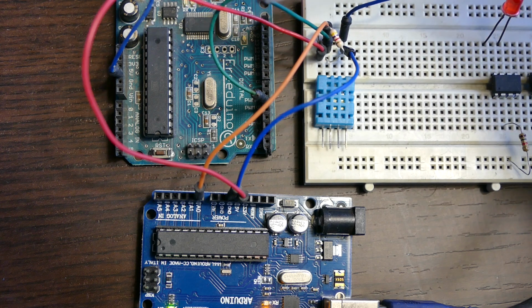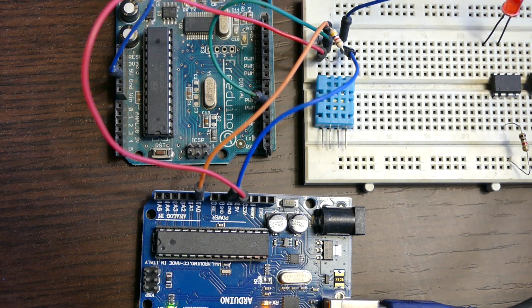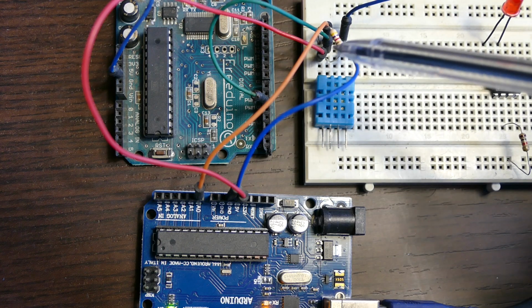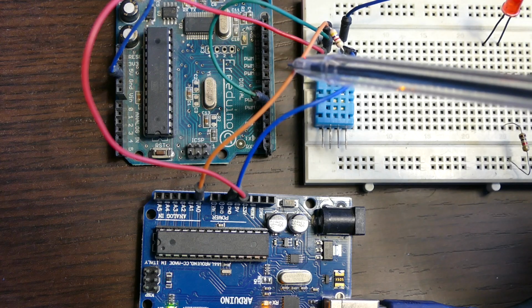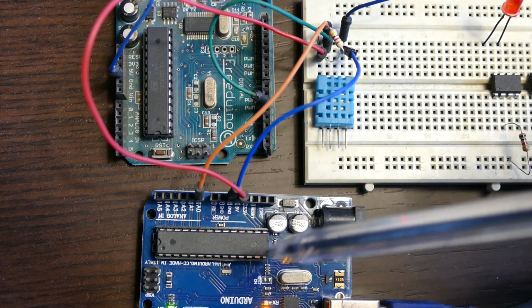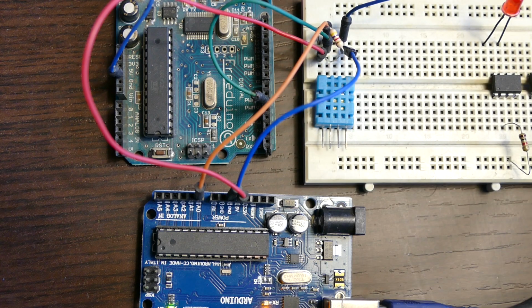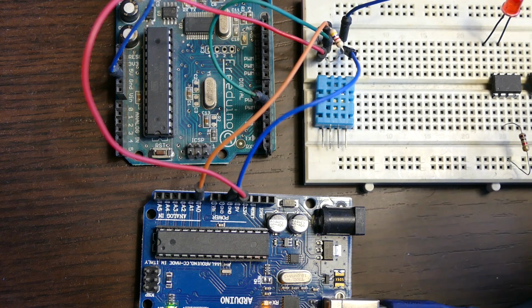That means this is the data line going into pin 6 of this Arduino. Then you can see here the orange wire. The orange wire goes into A0, so this ATmega is my ATmega oscilloscope. Okay, let me put it in.